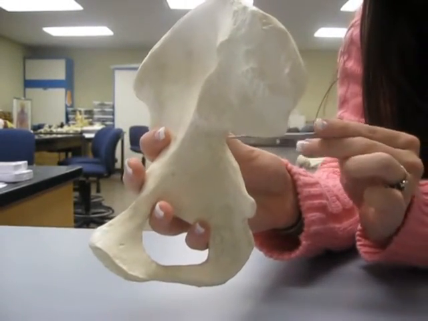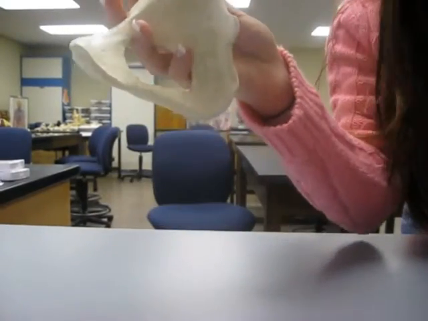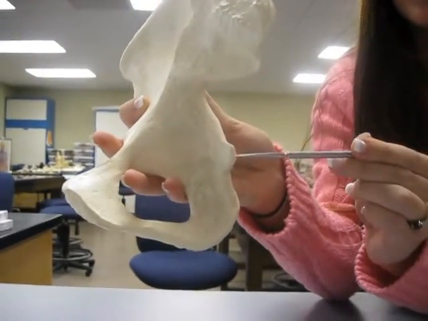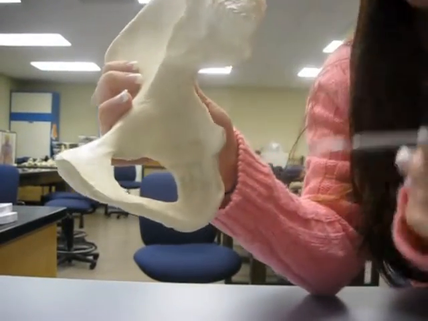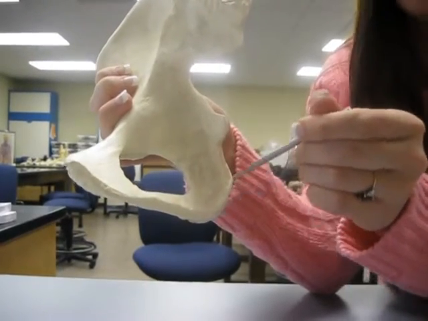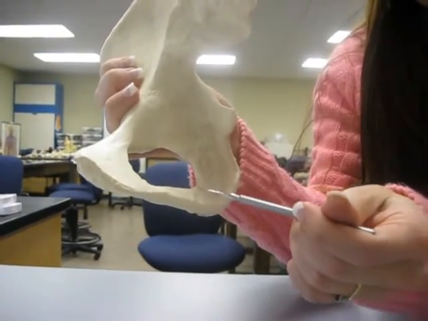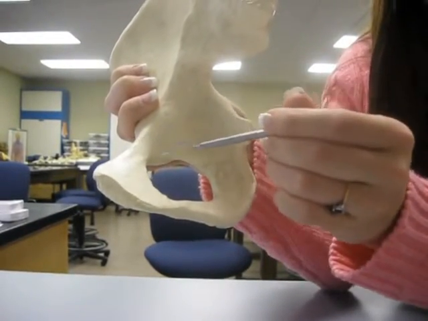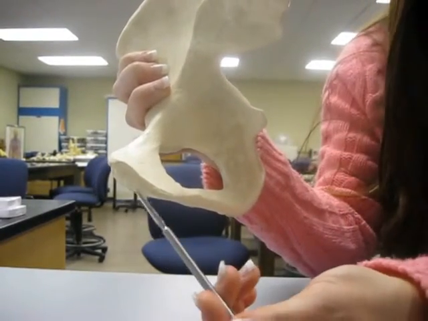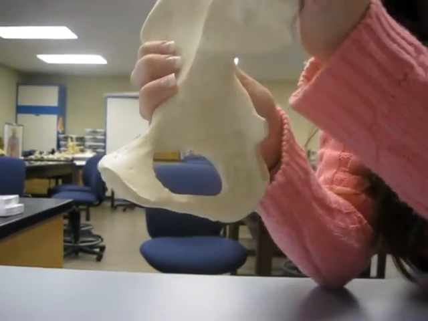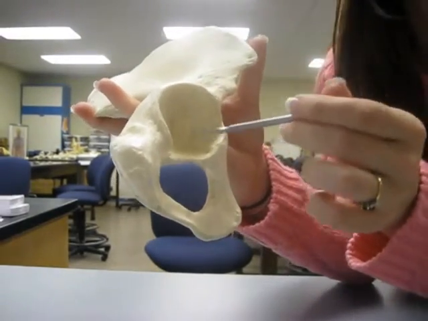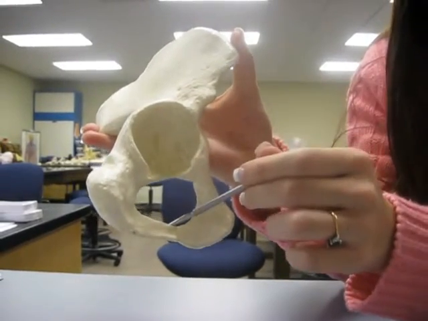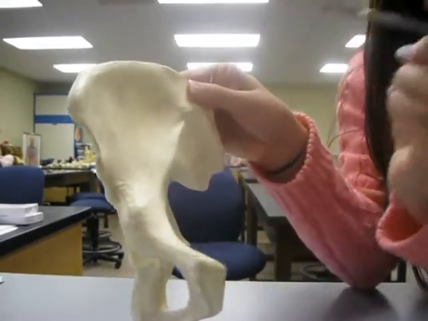The greater sciatic notch is here. The lesser sciatic notch is here. This is the ischial spine. The ischial tuberosity is here. Ischial ramus is right here. Inferior ramus, the superior ramus. The pubic symphysis is right here. The hip socket is called the acetabulum. This hole is the obturator foramen, and the iliac fossa is right here.